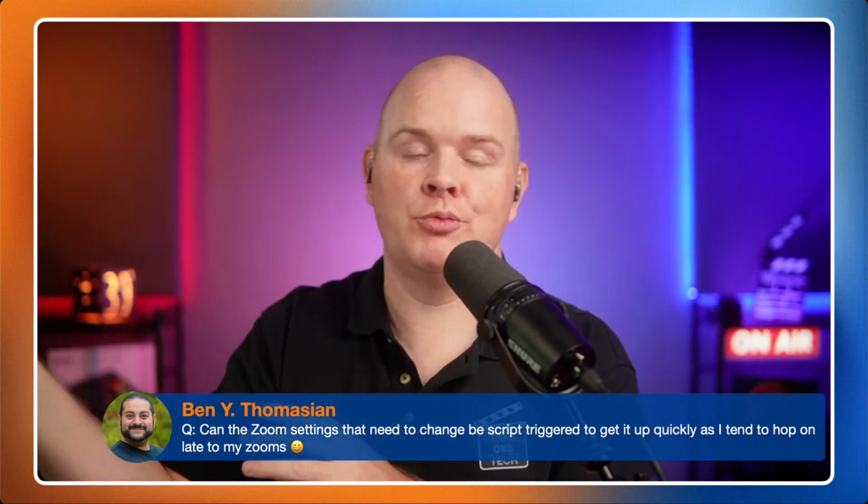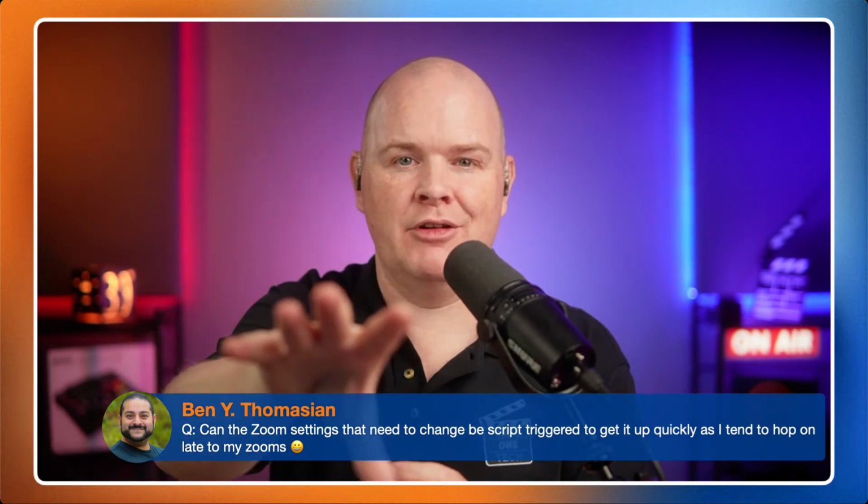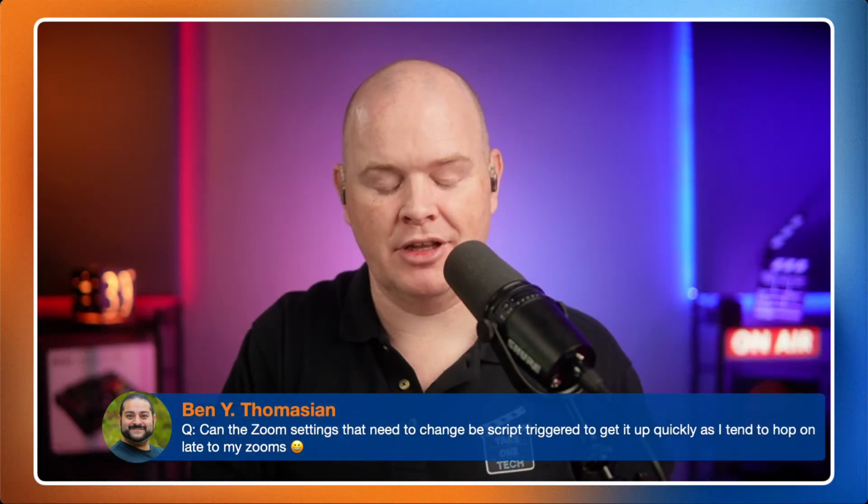Can the Zoom settings that need to change be scripted or triggered to get it up quickly, as I tend to? So I've got a Keyboard Maestro action that, when I open meetings, and this is just an aside, I open Zoom, and it also opens my chat window and my participants window. I use dual screens in Zoom. It then activates Moom to put everything in the correct place: the speaker on my teleprompter, the gallery view down below, and the participant list and chat on either side. So Moom does that. That's the app that I mentioned the other day.